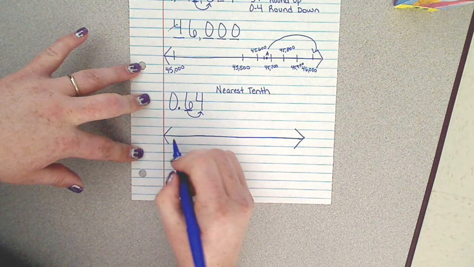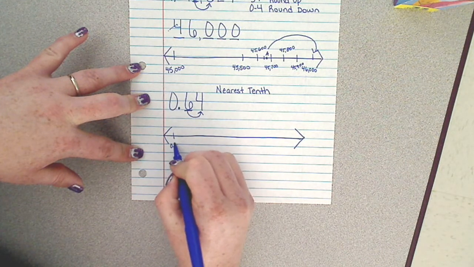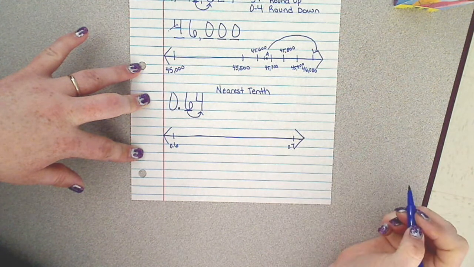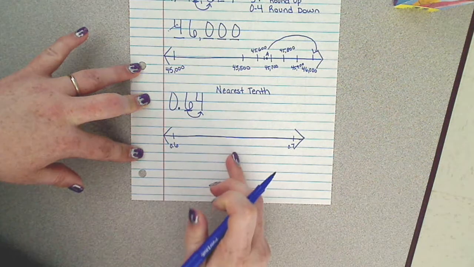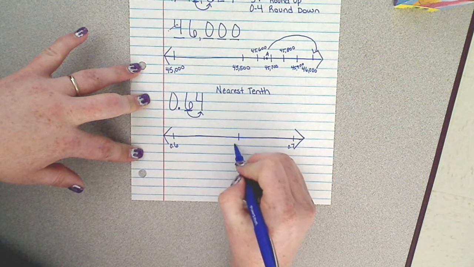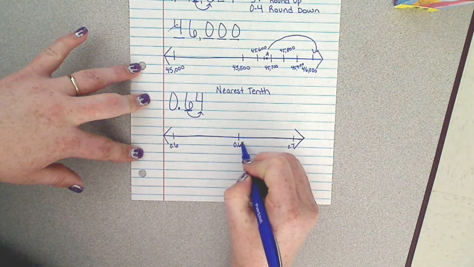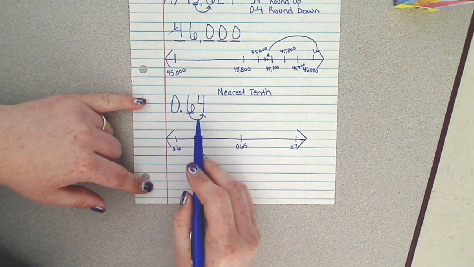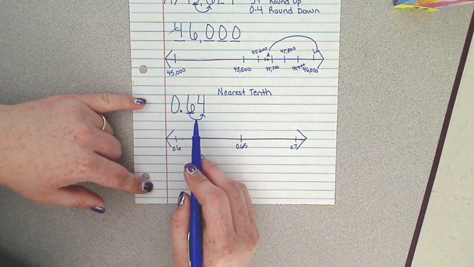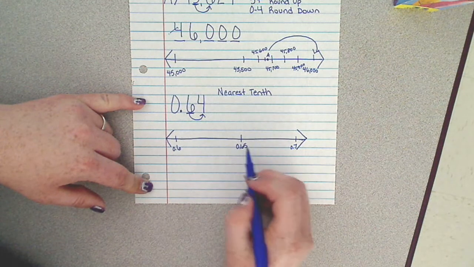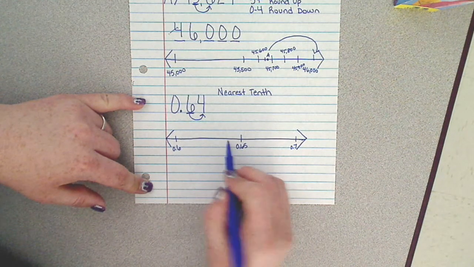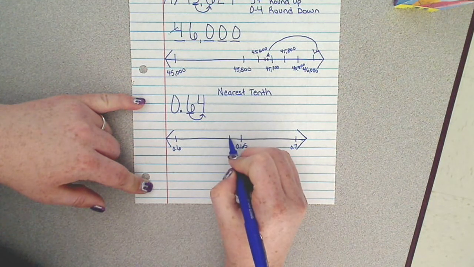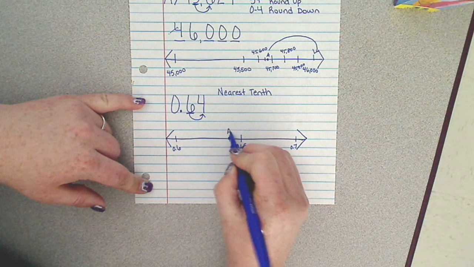I'm looking at tenths, so 0 and 6/10 and 0 and 7/10 are going to be my focus. I know that my midpoint is 0 and 65/100. Now I need to place this point. So I'm going to think about this, and I'm thinking that maybe 64/100 is probably going to be about here. So I'm going to put my mark, I'm going to put A.